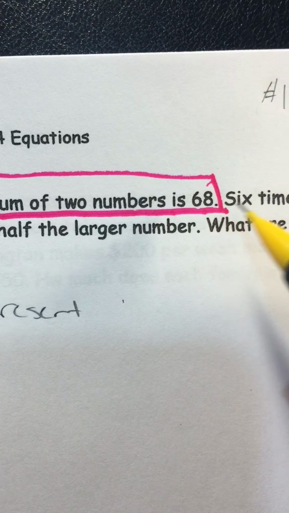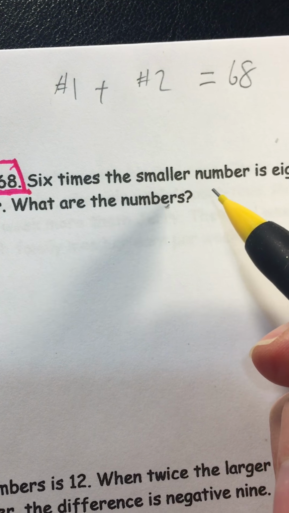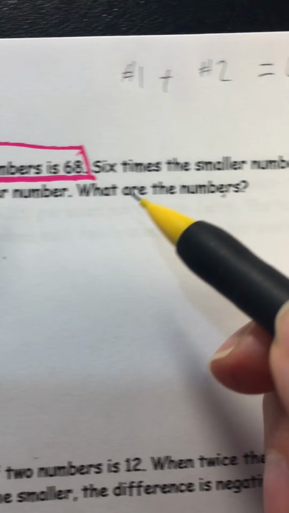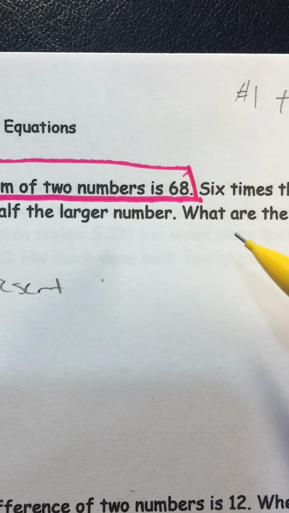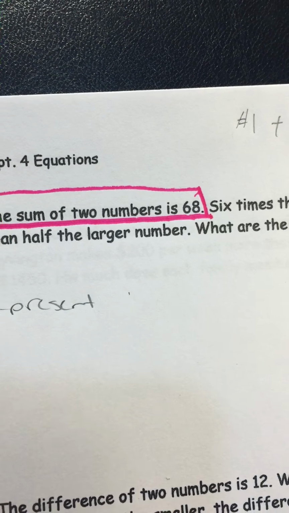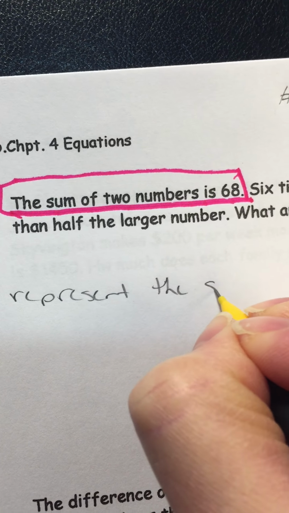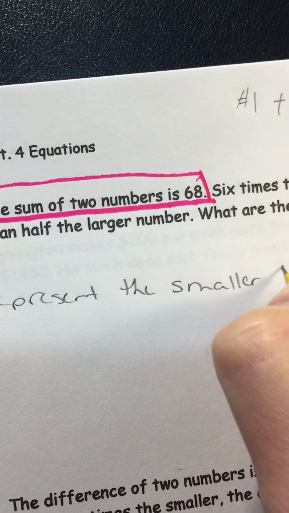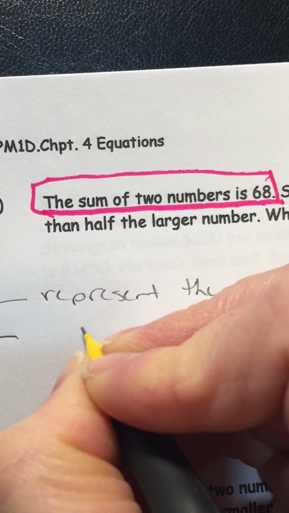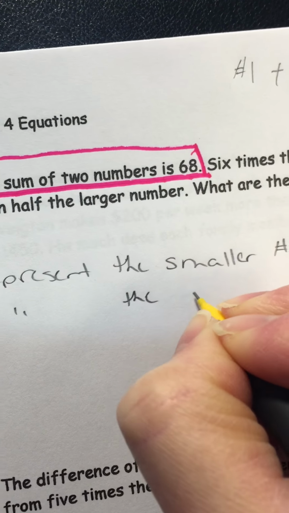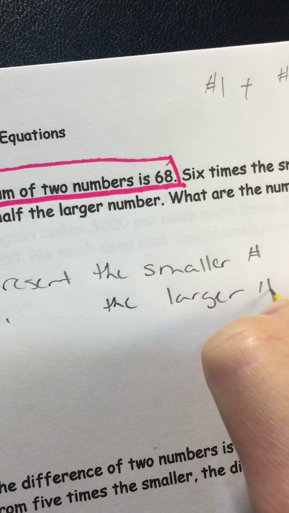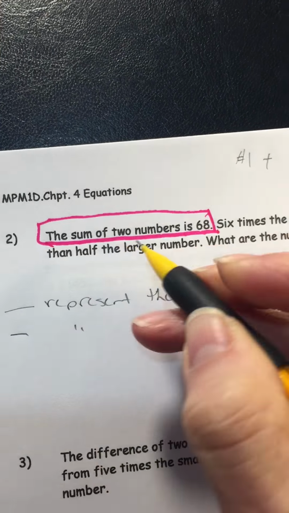The sum of two numbers is 68. 6 times the smaller number is 8 less than half the larger number. So I'm going to refer to these numbers as larger and smaller. So I need something to represent the smaller, and I need something else to represent the larger number.